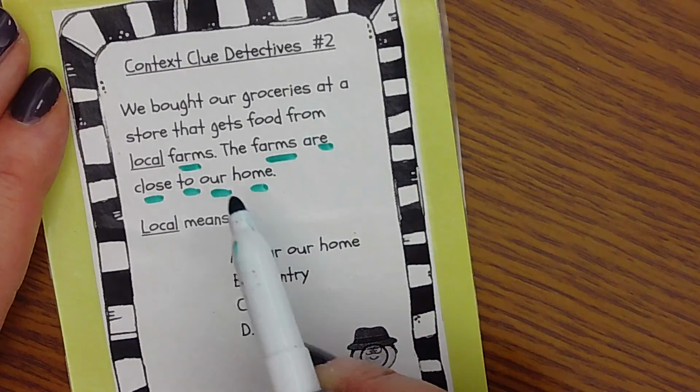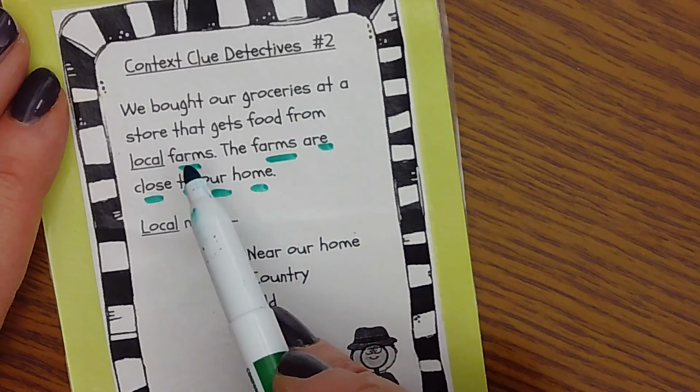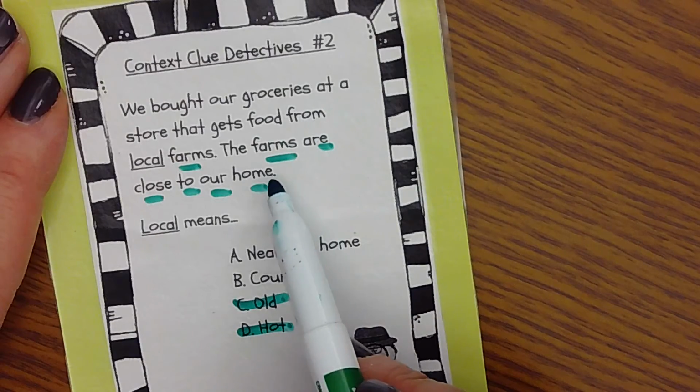From our country farms that we get our groceries from a store, our food from local or country farms? No, I don't think so. Old farms, hot farms, or no ways. I just know that there's that clue. There's that hint right there.